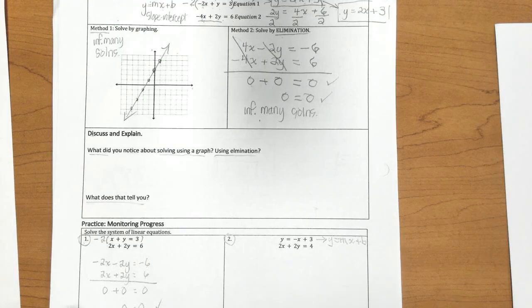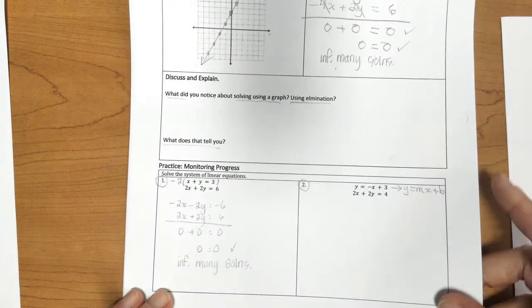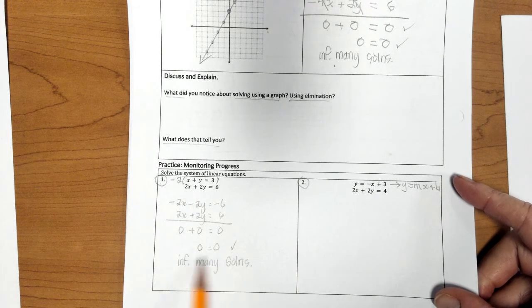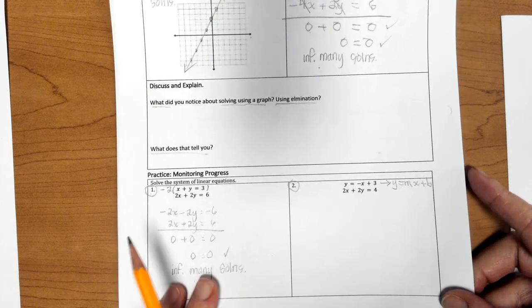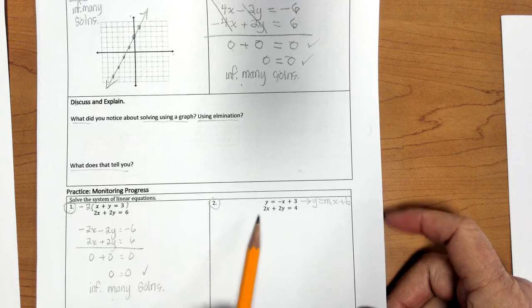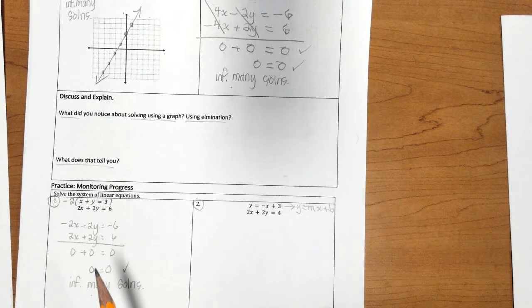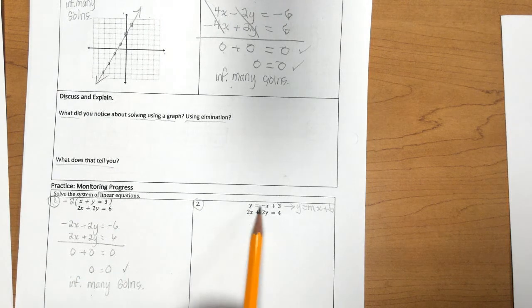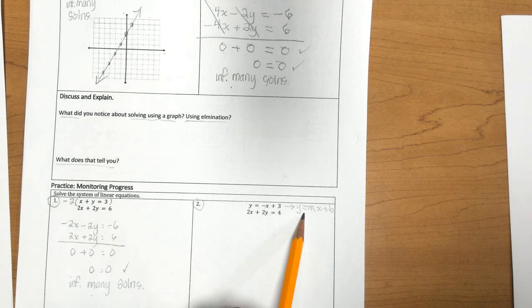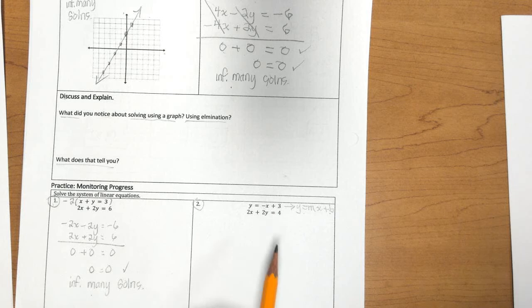So I wanted to show you number 1 for practicing your monitoring progress. You should have gotten infinitely many solutions. And for number 2, I want to point something out to you. I want you to notice that this is in y is equal to negative x plus 3, which is in the format of y is equal to mx plus b. Notice that this is in standard form.